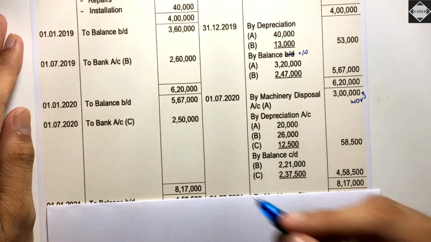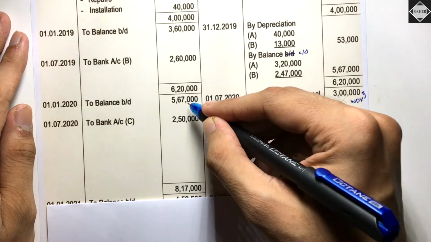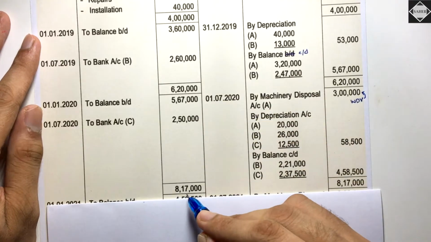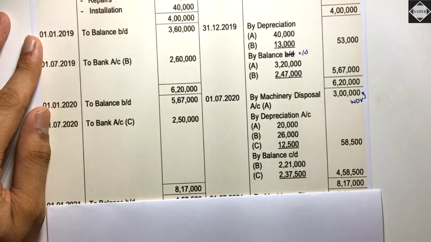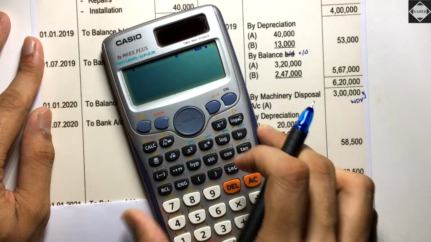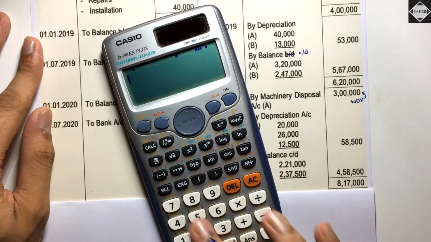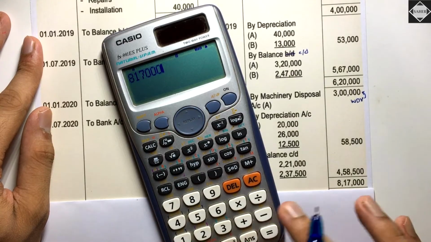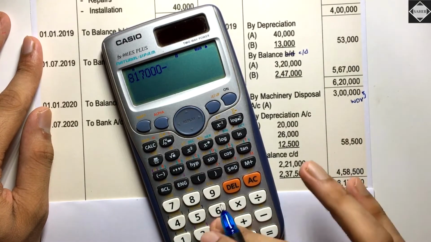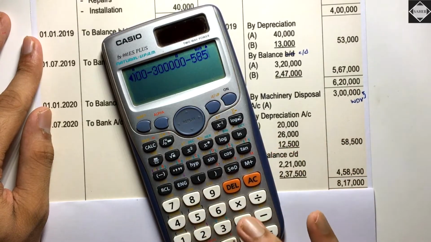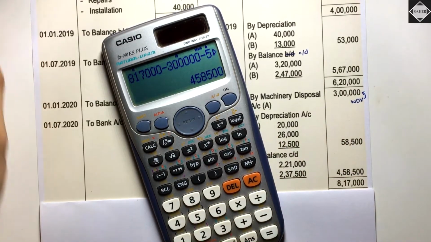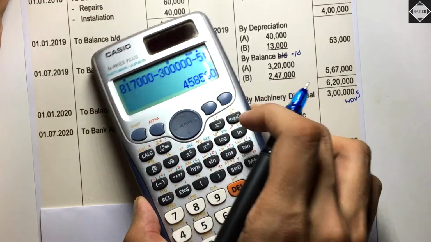Fine. So this side will be the bigger side. 567 plus 250 is equal to 8,17,000. Okay, 8,17,000. Write that on both sides. Let's just do that in the calculator to give you more confidence. So see, 8,17,000 minus 3 lakh minus 58,500 is equal to 4,58,500. Clear? Easy.